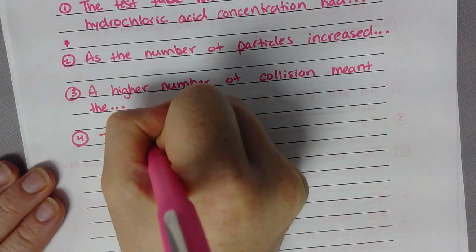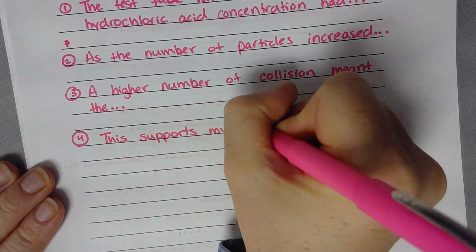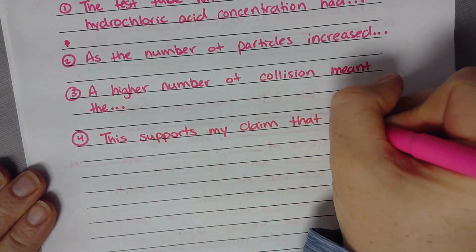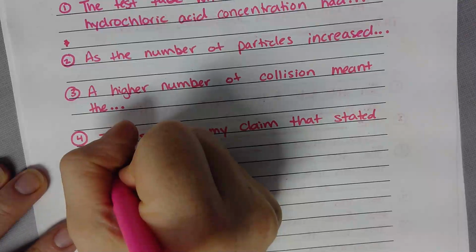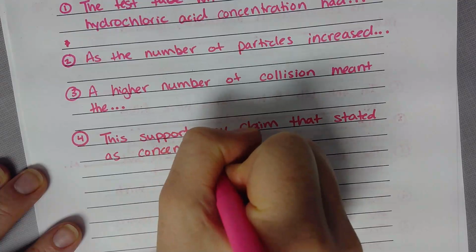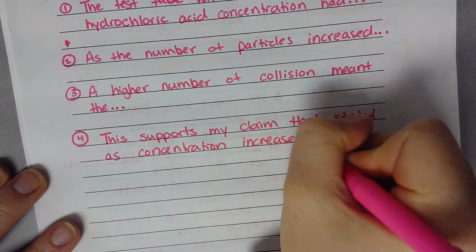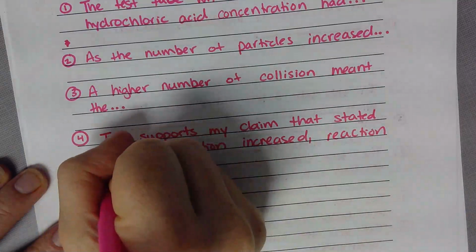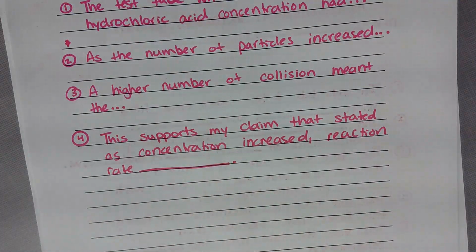This supports my claim that stated as concentration increased, reaction rate blanks. Go ahead and fill that in as well.